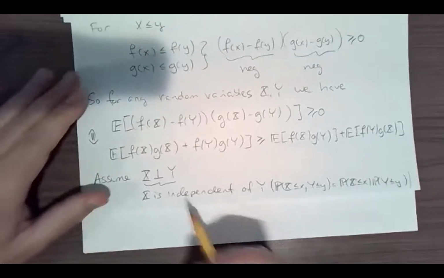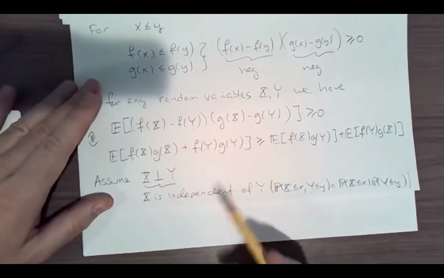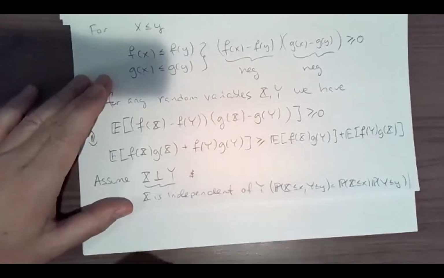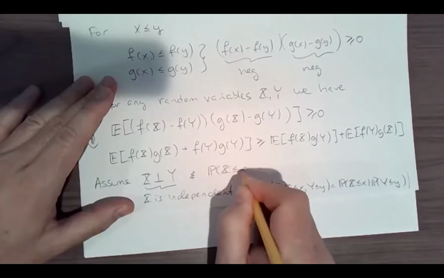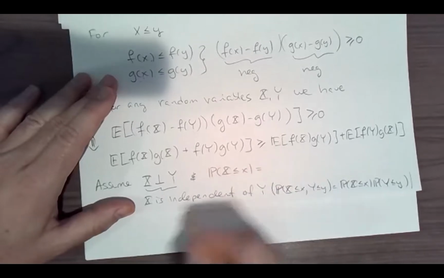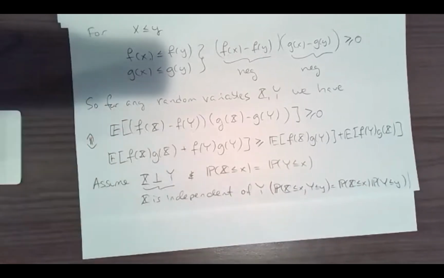So now we're going to further specialize to the case when x and y are independent and they have the same distribution, that P of x less than x is equal to P of y less than x. So you have the same distribution and they're independent.